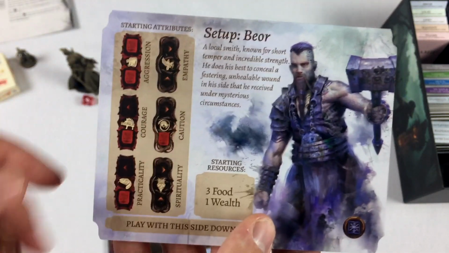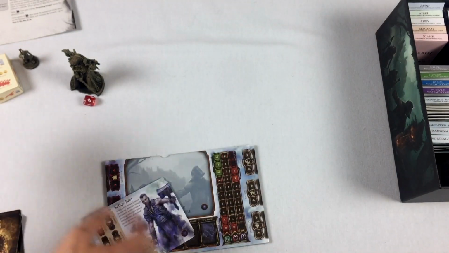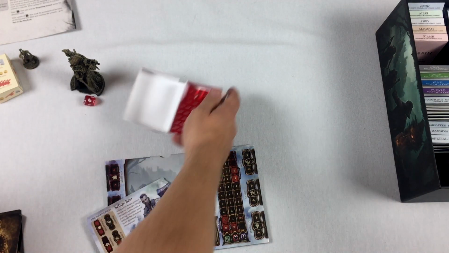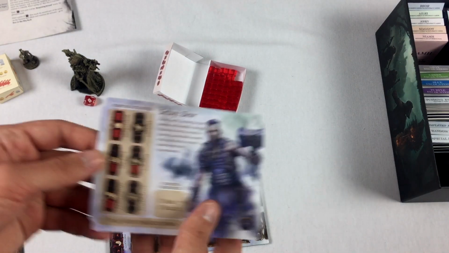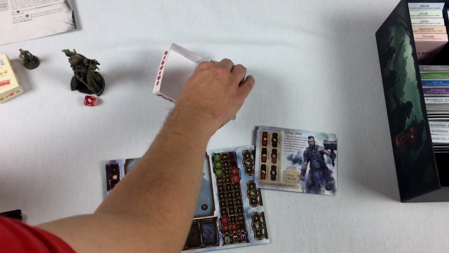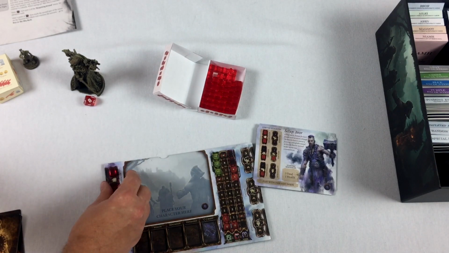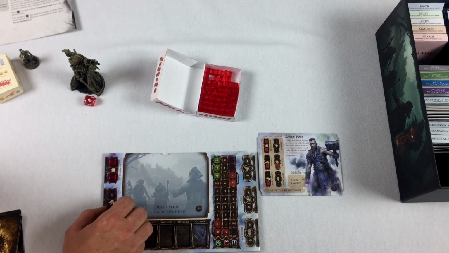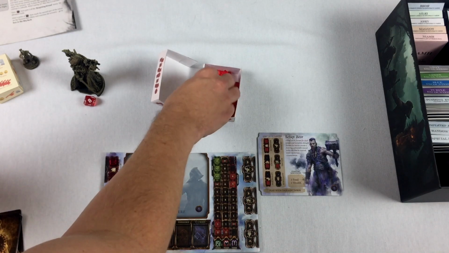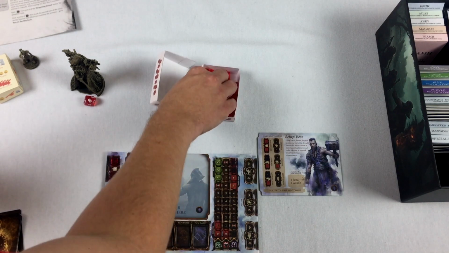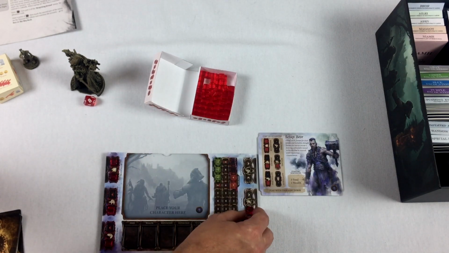Now, what we're going to do is I need to take some of these red universal markers, and we need to put them in these slots here where we see them right here, our starting attributes. So he is very aggressive, so he has 2 cubes there. He has 1 cube of courage. He has 1 cube of practicality. And he has 1 cube of caution.